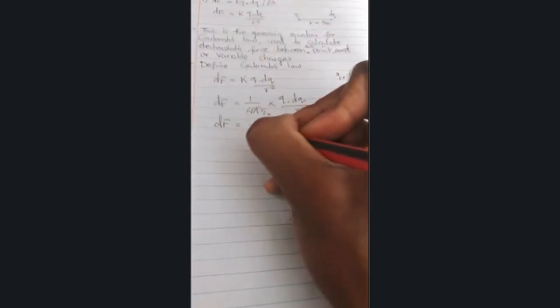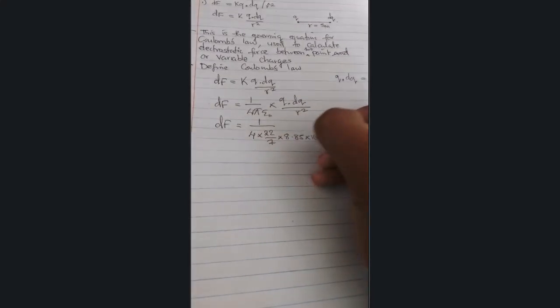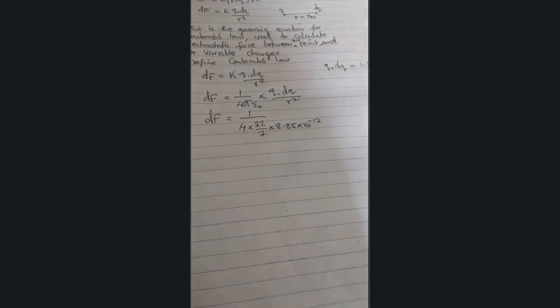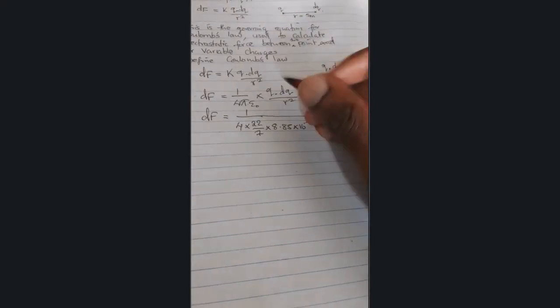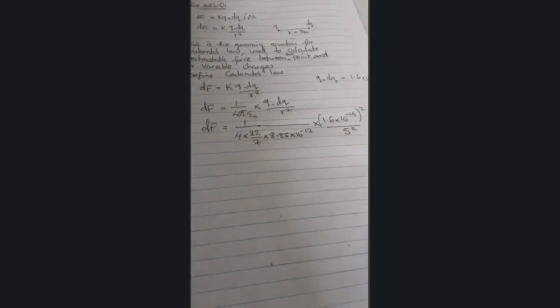You're going to say dF is equal to 1 multiplied by 4 times 22 over 7 multiplied by 8.85 times 10 to the power negative 12, which is the size of epsilon naught. Then times the size of the Q. Since the charges have the same size, we say 1.6 times 10 to the power negative 19, all of this squared, over 5 meters squared. You punch all these numbers into the calculator, and whatever you find is the answer.